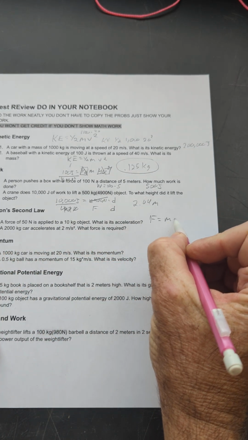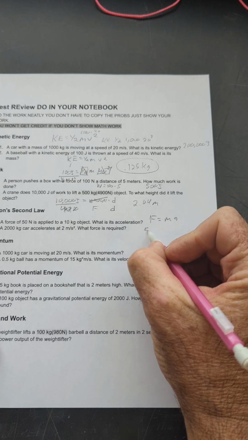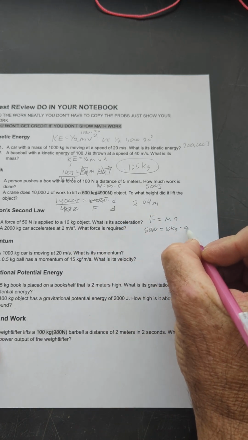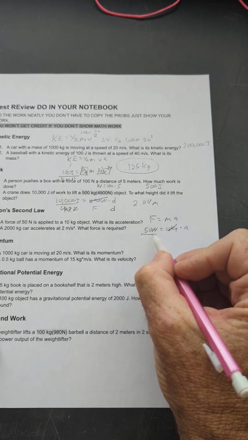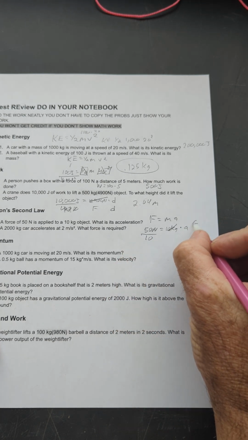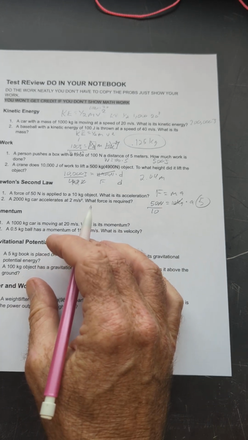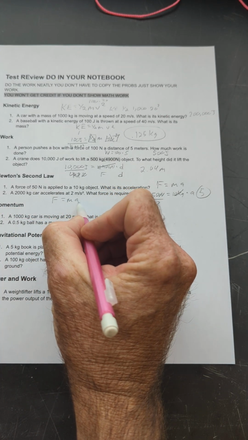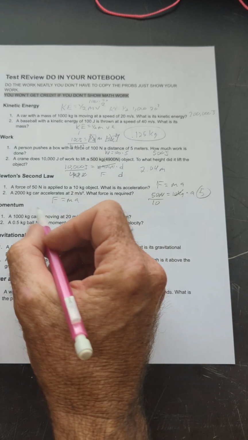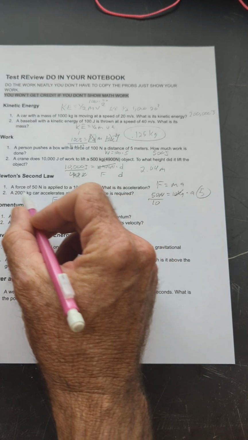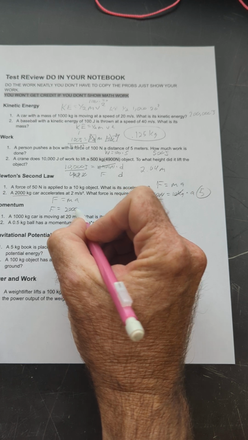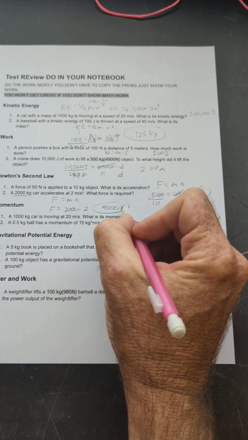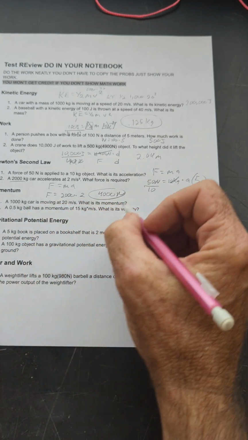All right, Newton's second law. F equals ma. A force of 50 newtons is applied to a 10 kilogram object. What was its acceleration? 50 divided by 10 is 5 meters per second per second. A 2,000 kilogram car, F equals ma, accelerates. What force is required? Force equals 2,000 kilograms times the acceleration, so 4,000 newtons were required.